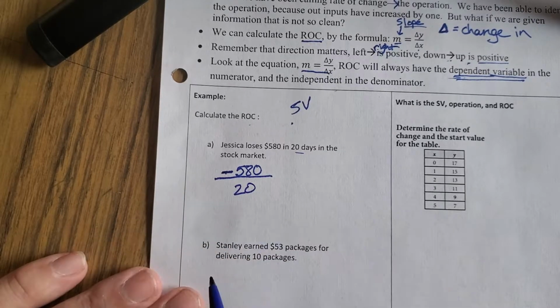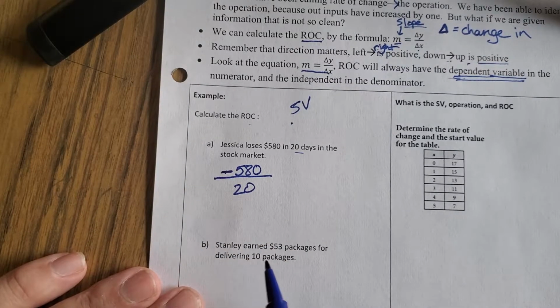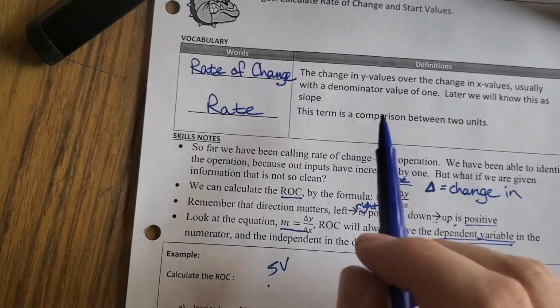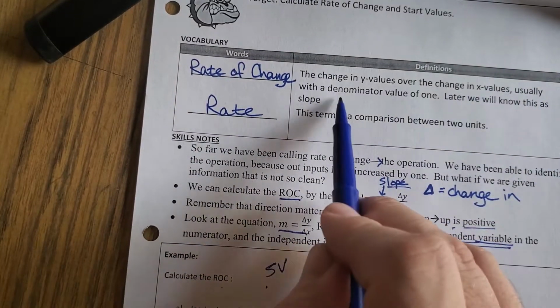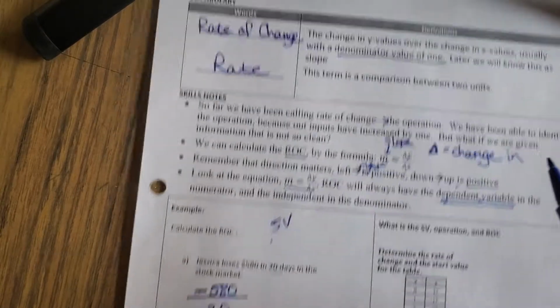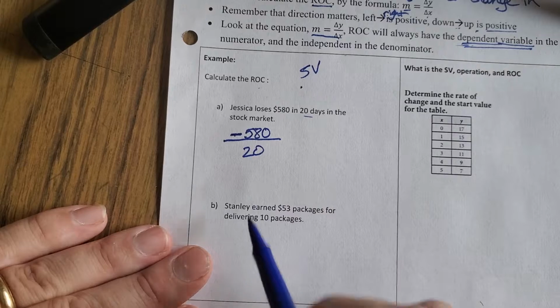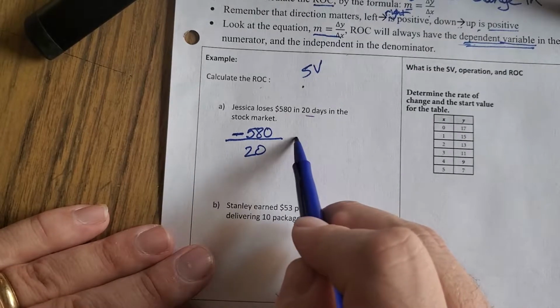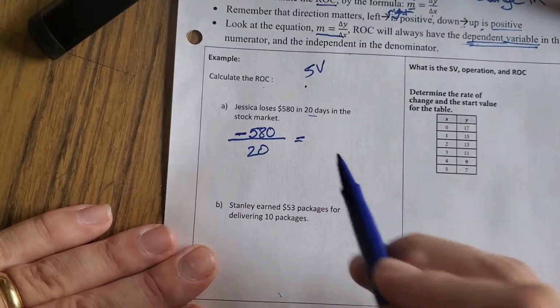20 days. But up here we said usually the denominator value is 1. So we just do the division. That equals an ROC.